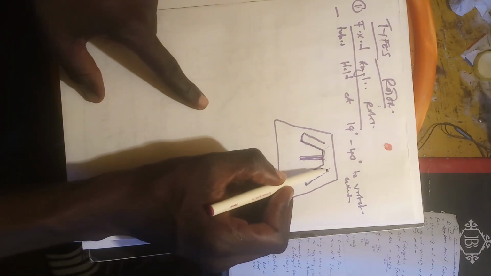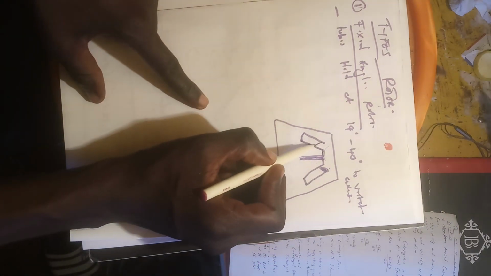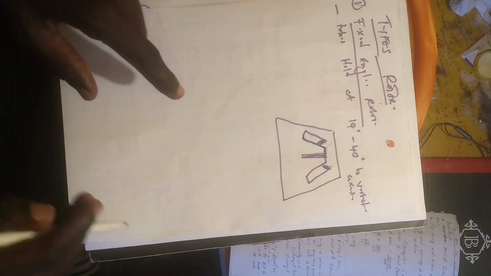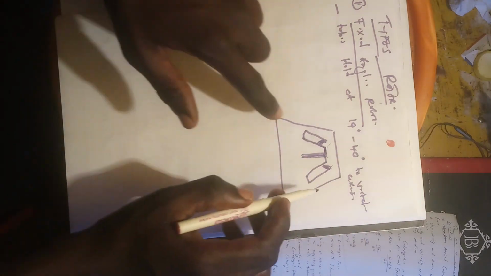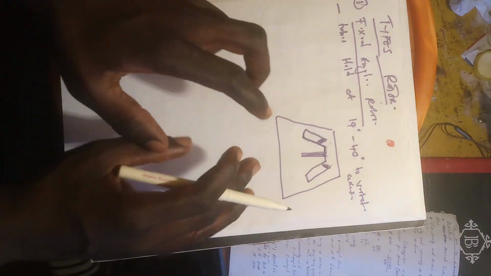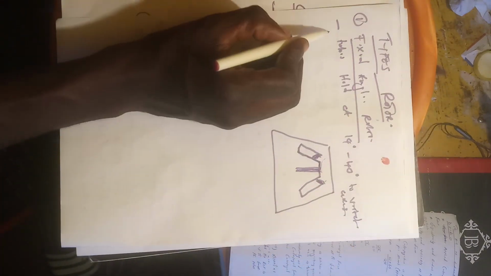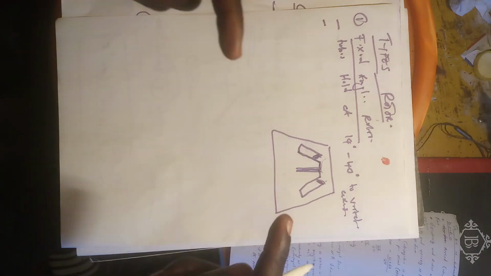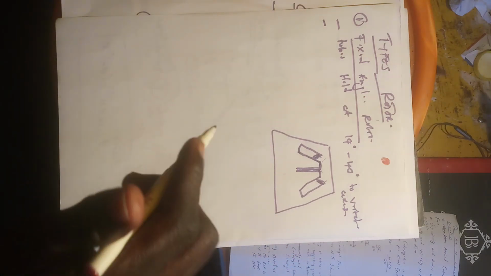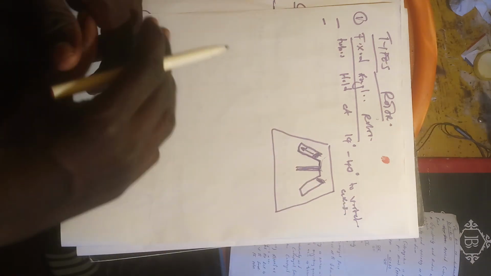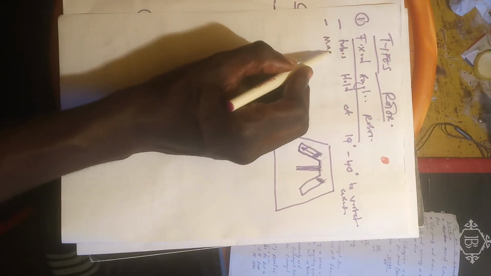So you have particles being suspended in such a way. So these are fixed angle rotors that hold tubes in this type of way. In these types of rotors, what you should know is that separation takes a short period of time because particles tend to move a very short distance with this arrangement.